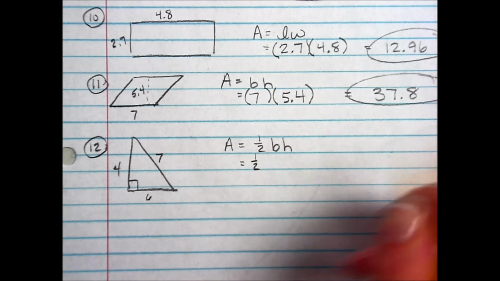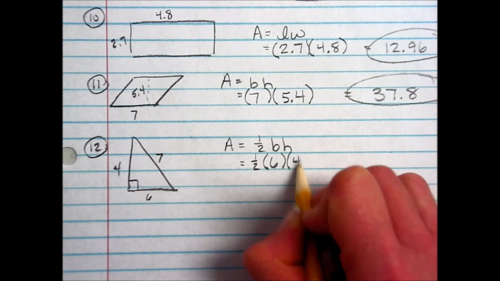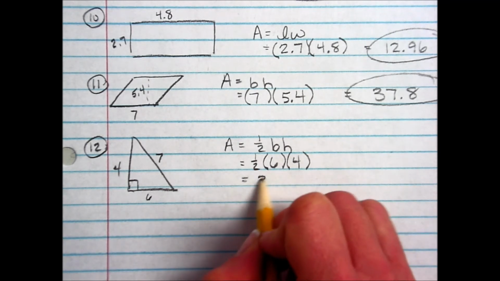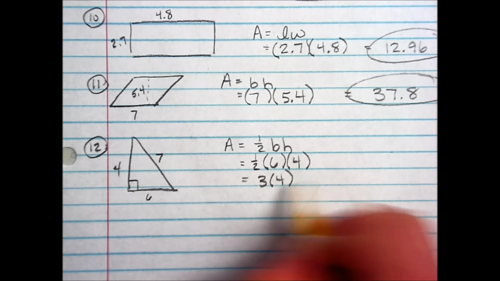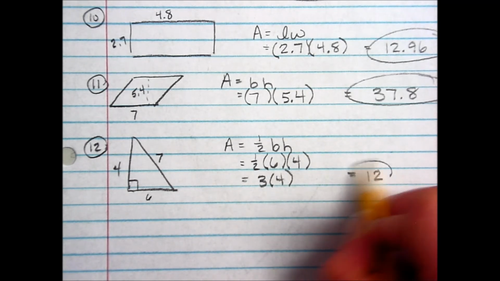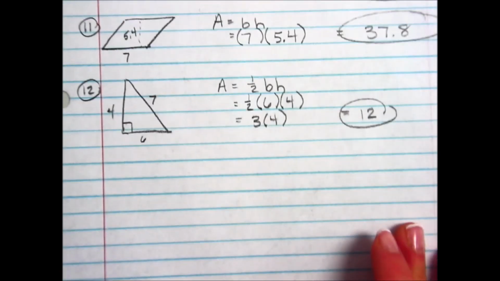We're just doing area. So 1/2 of the base times the height. And I could do 1/2 of 6, which is 3, and then multiply that times 4. Or I could have done 6 times 4, which is 24, and then taken 1/2 of that. Either way, still gotten 12 for my answer. Okay, so those weren't so bad.